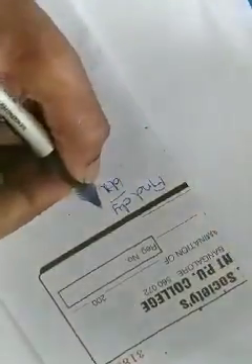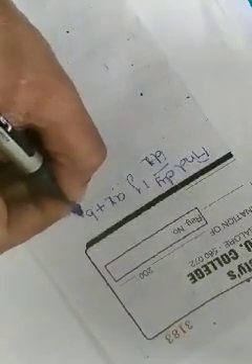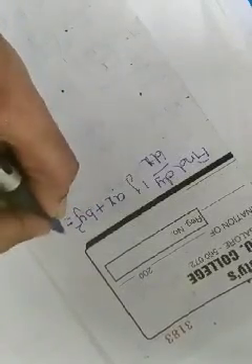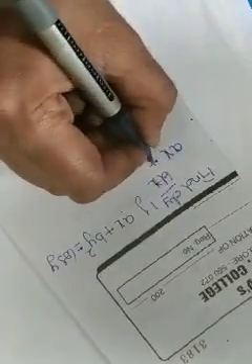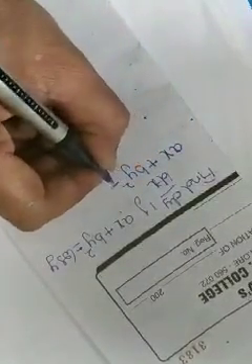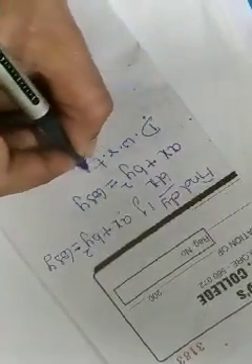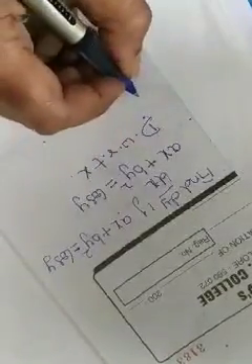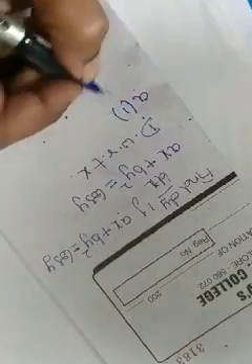Find dy by dx if ax plus by square is equal to cos y. Read on the given question, ax plus by square is equal to cos y. Differentiate with respect to x. So keep the a as it is, constant. Derivative of x is 1.